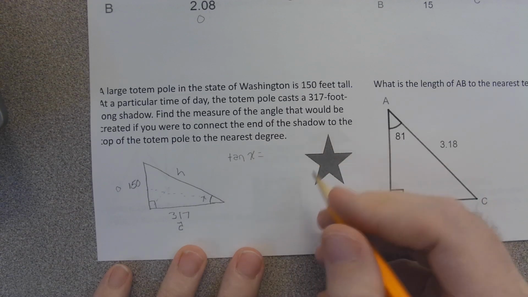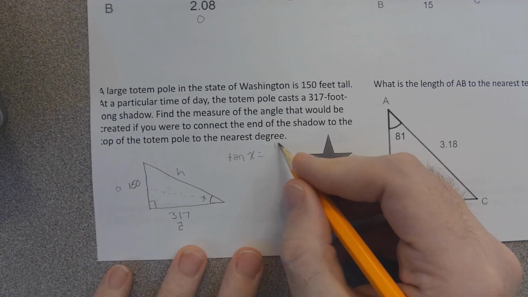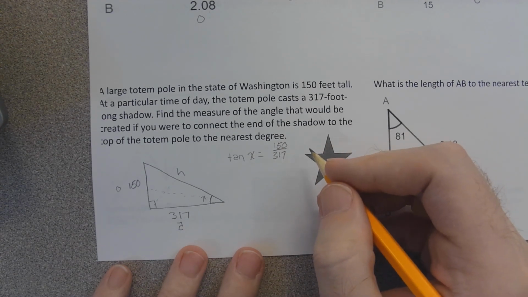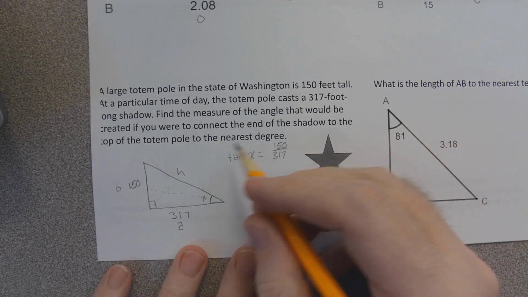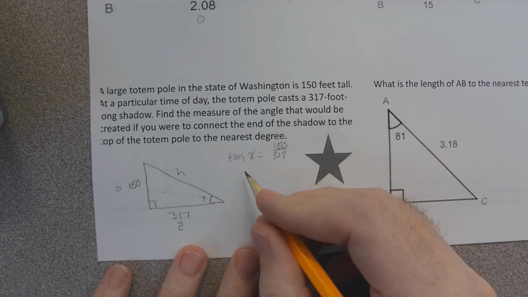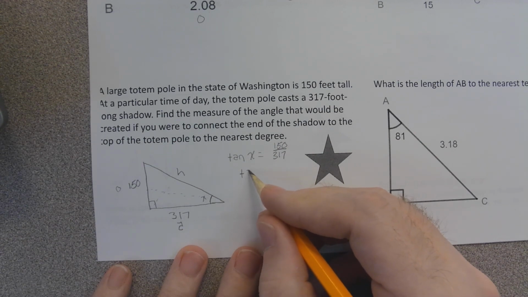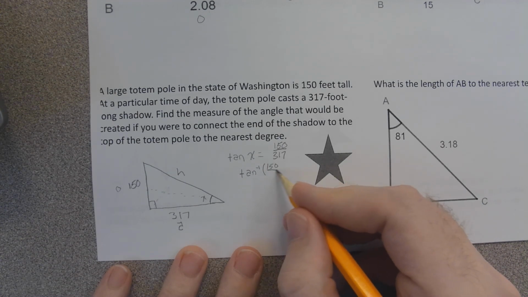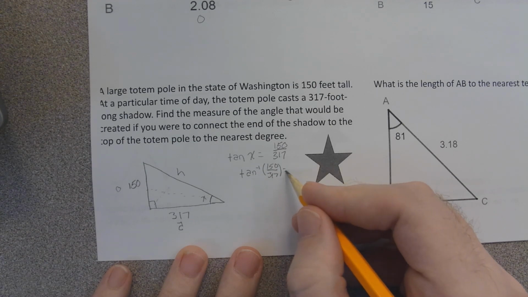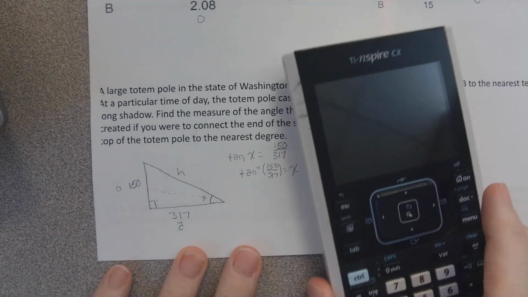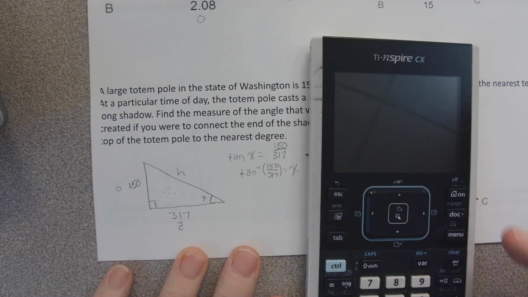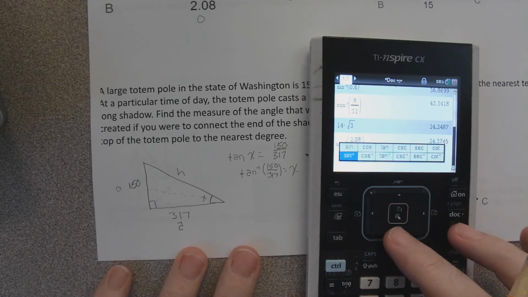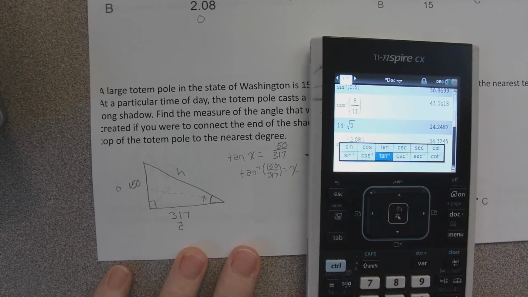So tan x is 150 over 317 because it's opposite over adjacent. We're looking for the degree to the nearest degree, so that's inverse tan, tan to the -1, of 150 over 317, and that's x. So again, we take out the calculator, we turn it on, all that fun stuff, that's step one. You'd be surprised how many people have to be told step one is turn the calculator on.